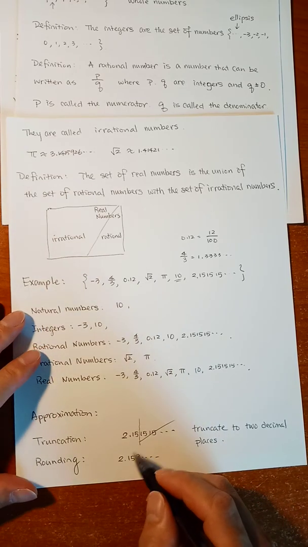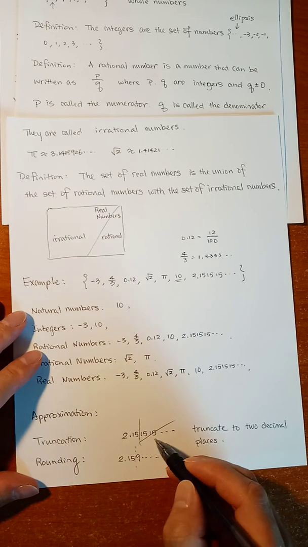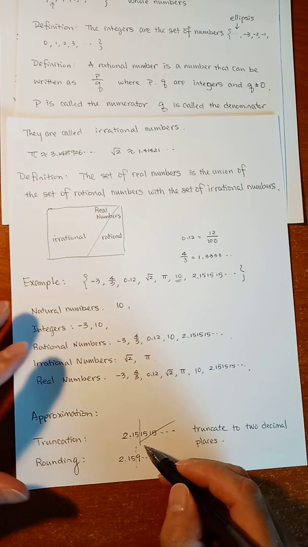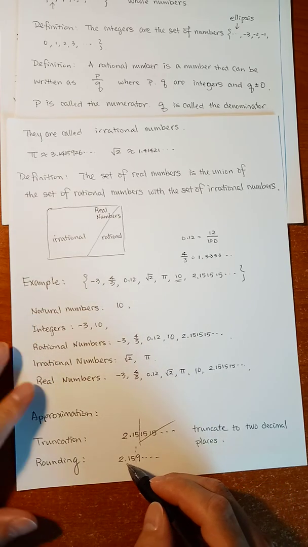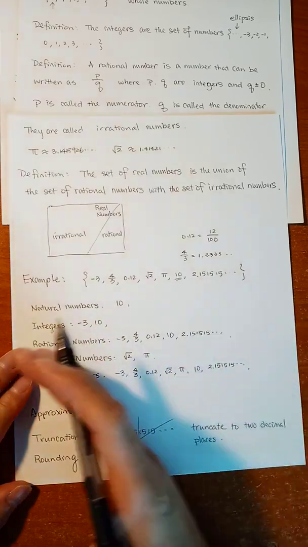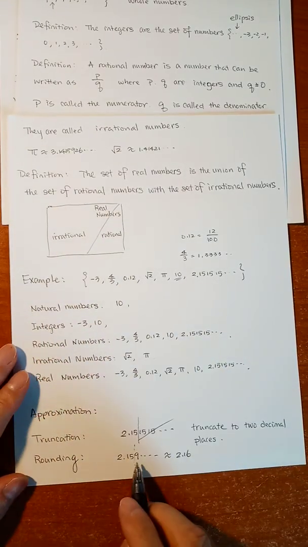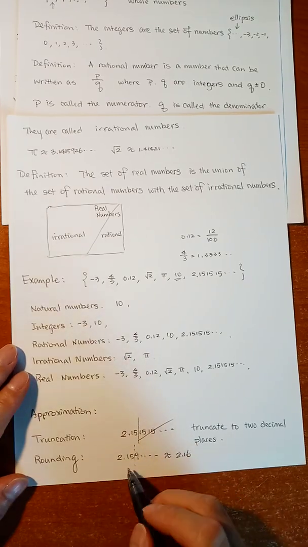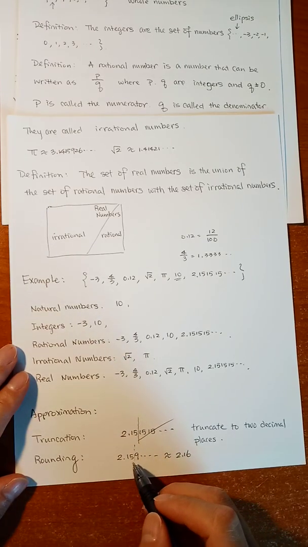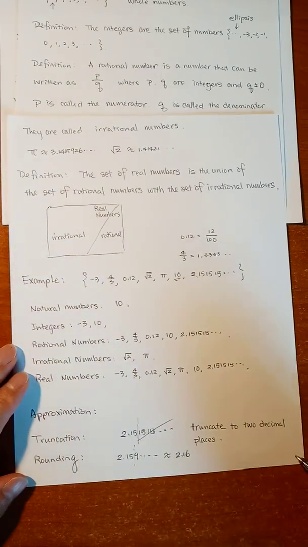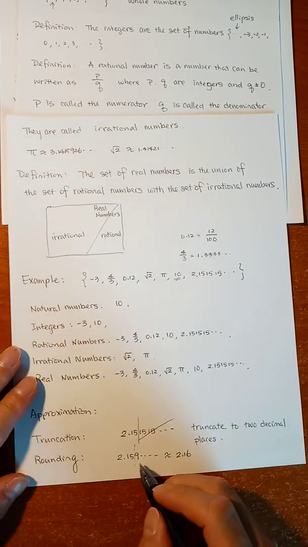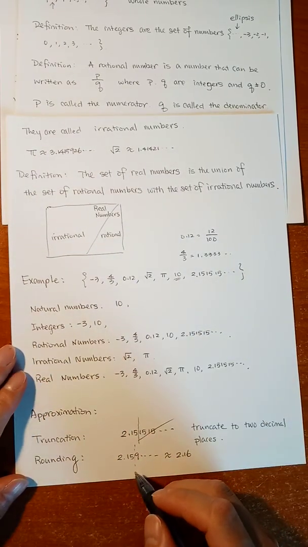So I don't want to simply remove 9 because it's so close to 2.16. So I round up. Add a 1 to the last decimal place. So that's rounding. So what number is considered large?